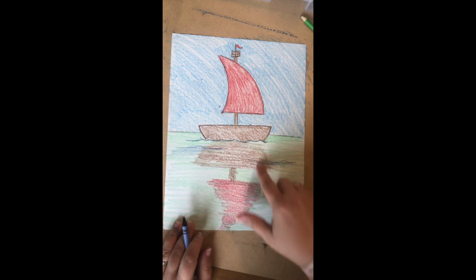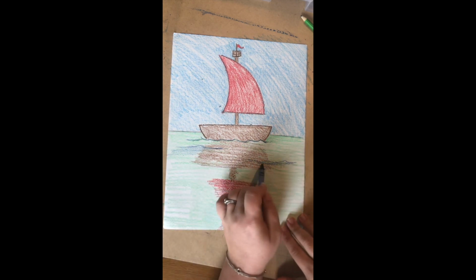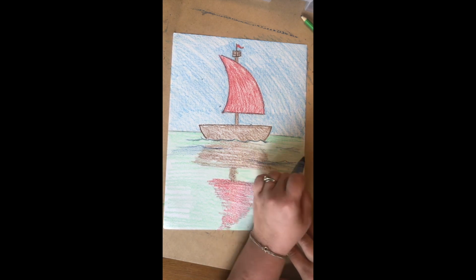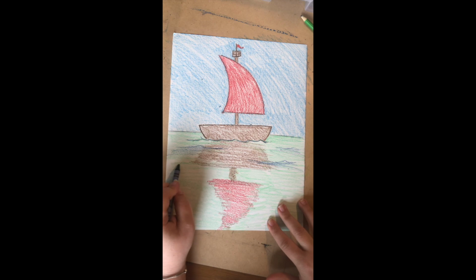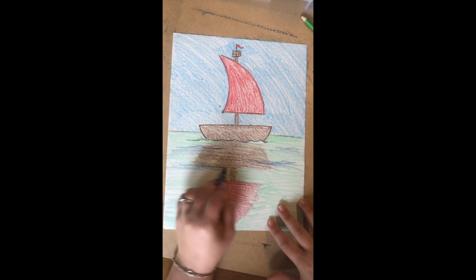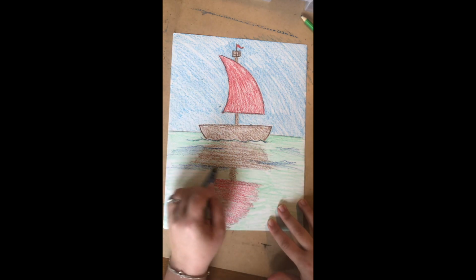Do you see how I did it over the drawing? I'm going to add a little bit of that blue to my ocean. And it doesn't matter what shade of blue, just something that will work well with the color of your ocean, but not the same color as your sky.